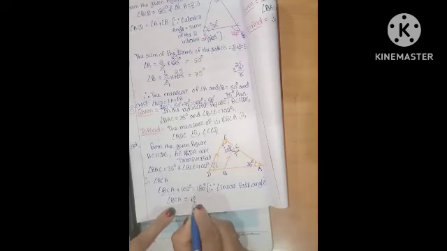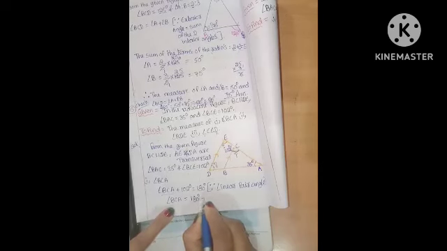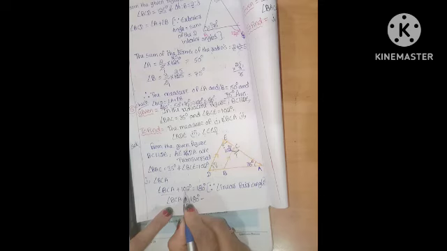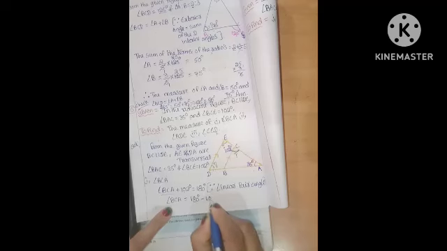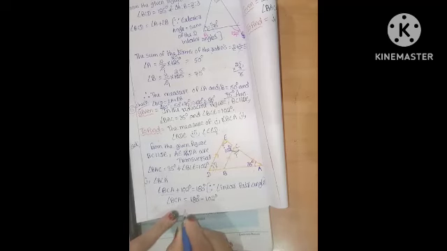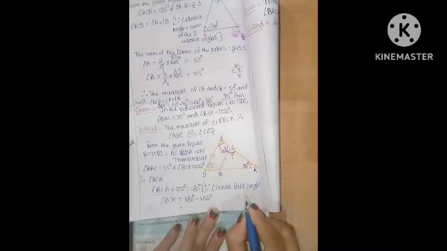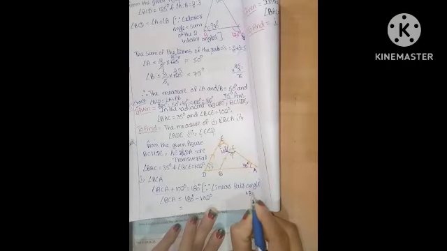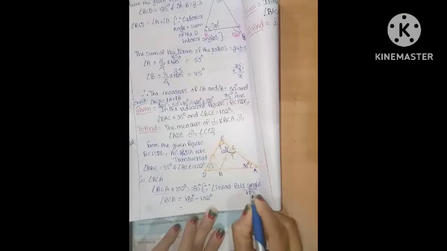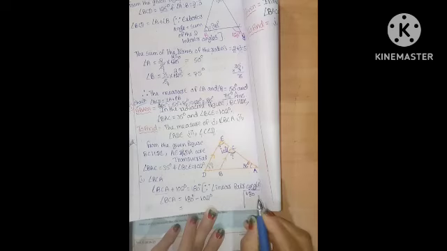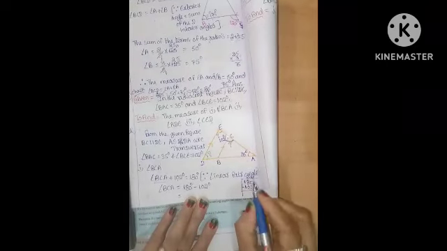How will we get this angle? 180 degrees, before the equal sign, plus 102 degrees. After the equal sign it becomes minus 102 degrees. Subtracting these two terms, how much angle will we get? Let me do the rough calculation. Here it is only 180 degrees minus 102 degrees.